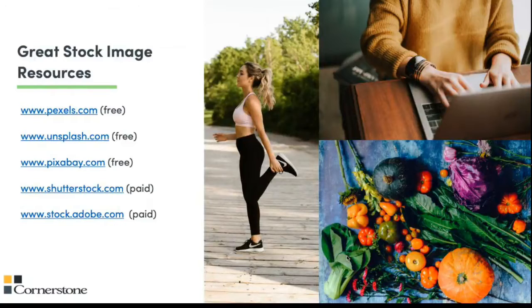Instead, you want to consider using stock image sites like pexels.com or shutterstock.com that provide high-res photos that you can use, like what you see on the screen now, which are much sharper, much clearer. Some of these sites that I have on the screen are free and others are paid. All of them provide pretty high-quality photos, so they're all recommended by me.